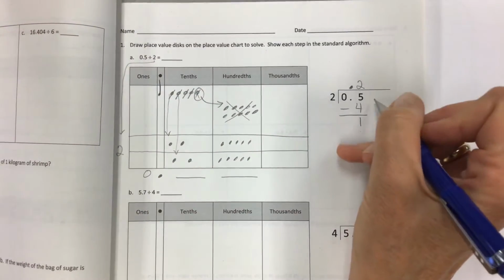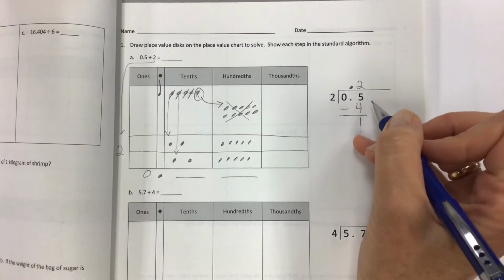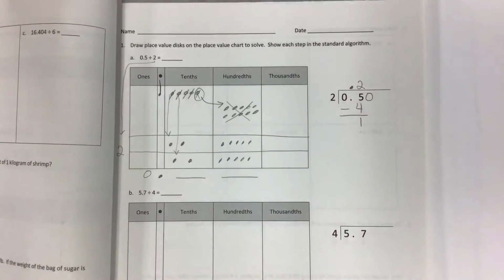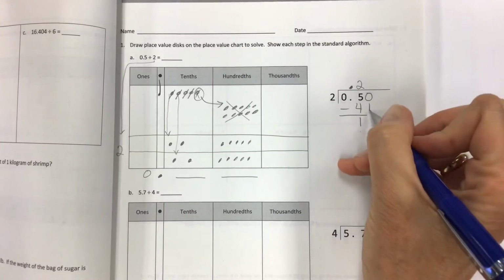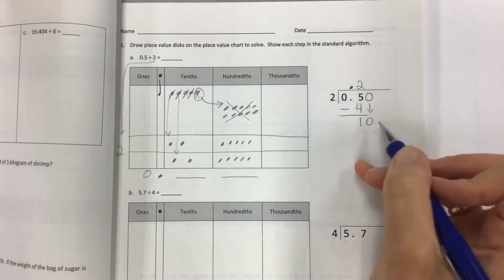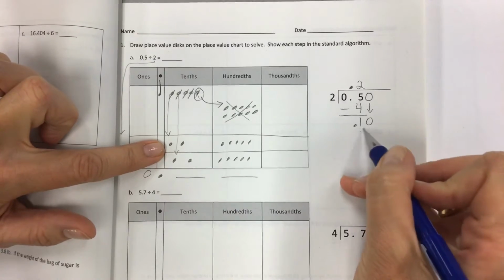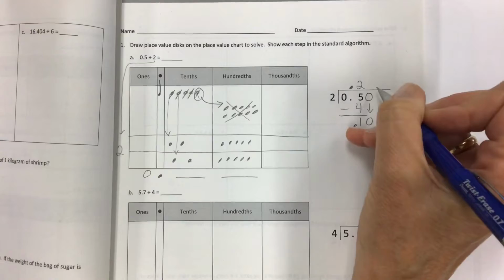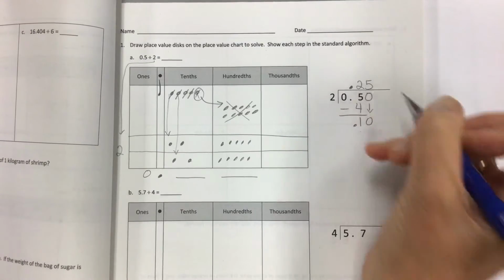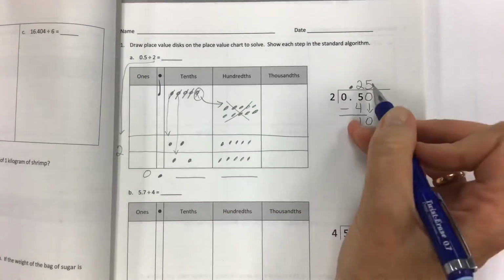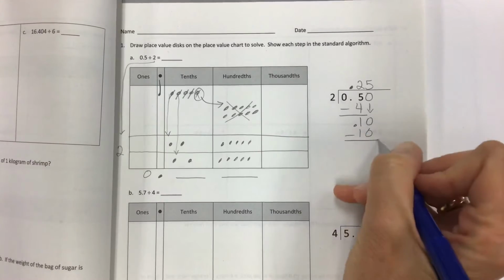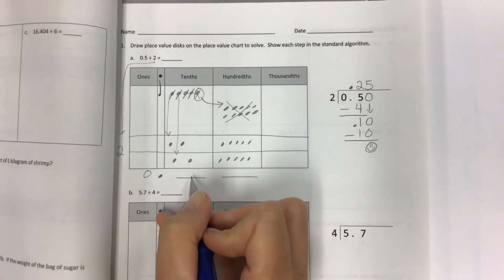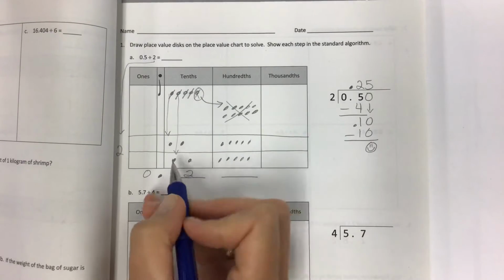So what does the standard algorithm look like in this one? Well, I had 0. And so when I regroup, now I have 10 hundredths. And so what I'm going to do is show the 5 for each group, multiply and use them up, show that there's nothing left, and so my final answer is 0.25.